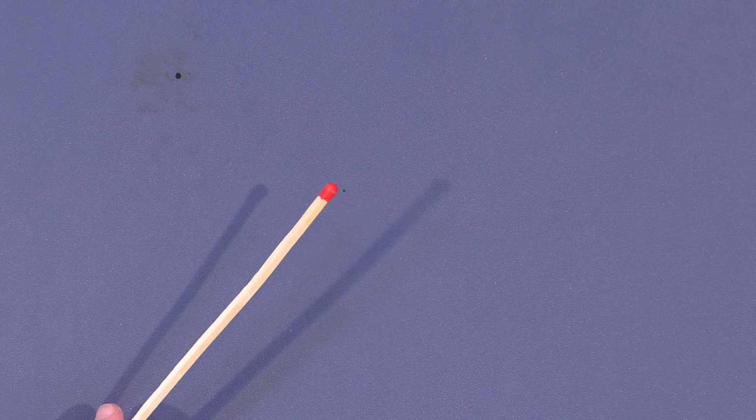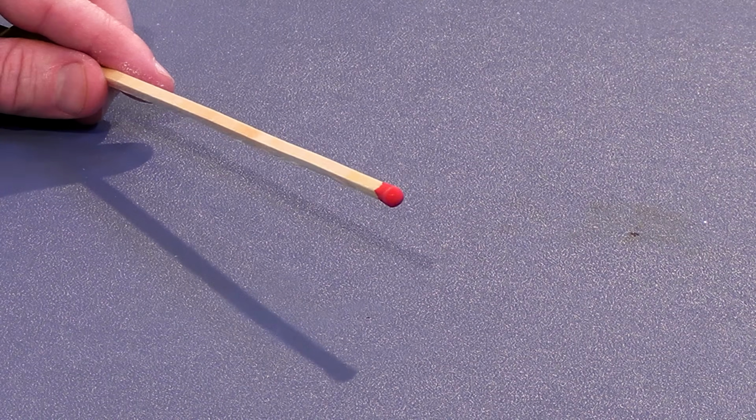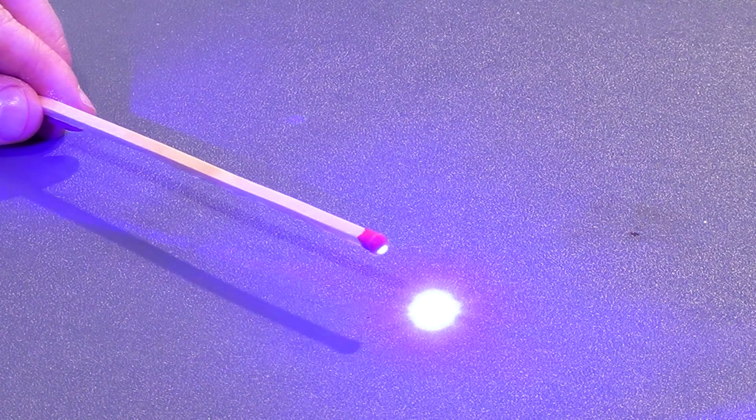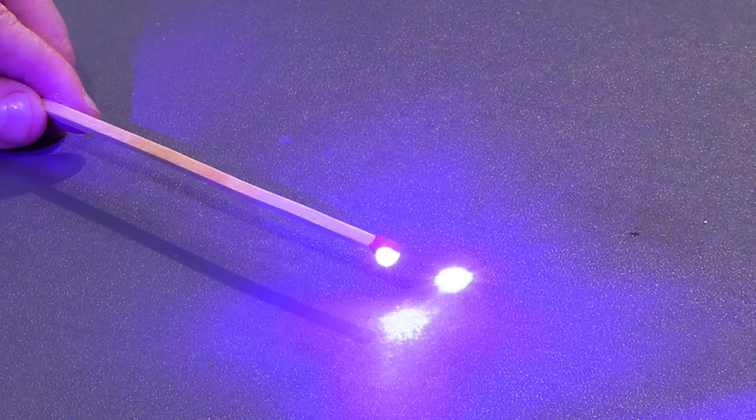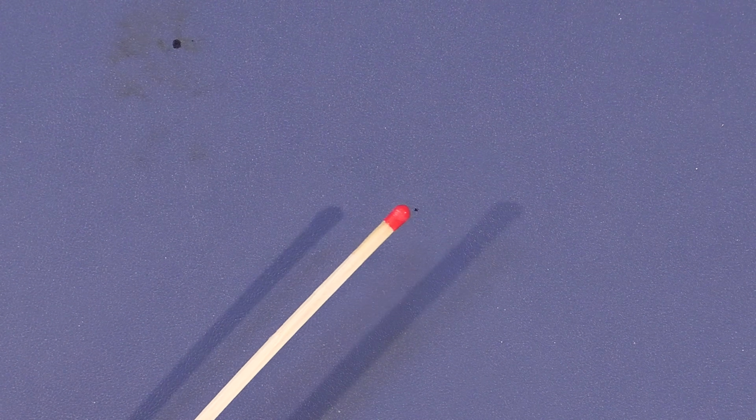Okay, very cool, right? Now, just to show you the kind of power you're dealing with here, here's a regular match head. Nothing special about it. And I will use this laser to light the match head. And that is cool enough. That is cool enough that I actually want to do it one more time. 1, 2, 3, here we go.